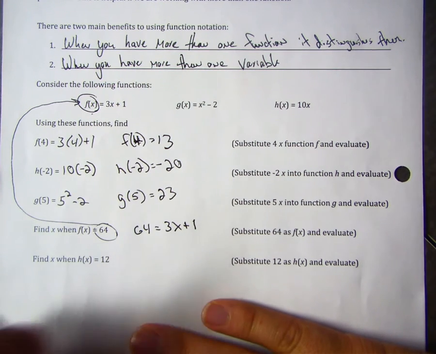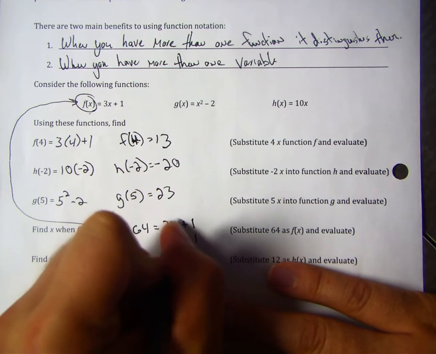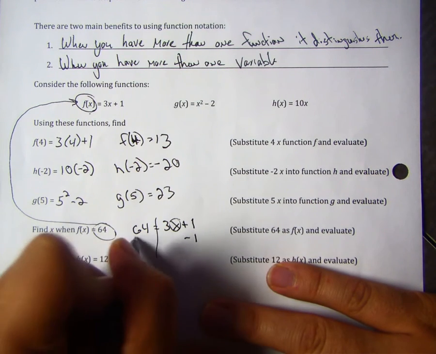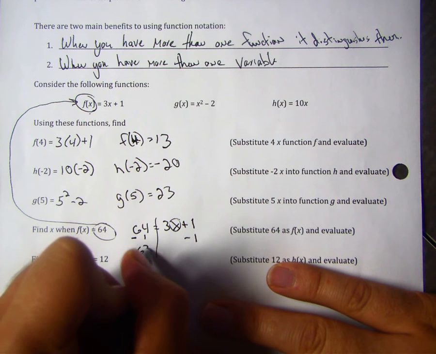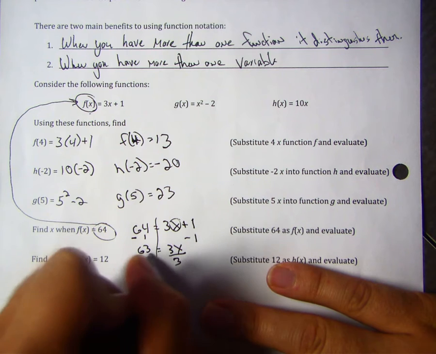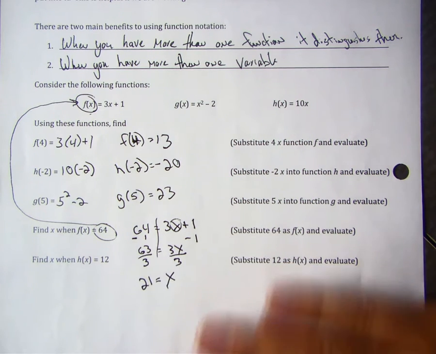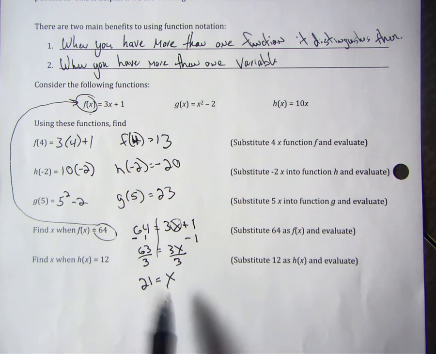And then I'm just going to evaluate it. Just like we do with all our two-step equations, I'm going to minus 1 after I circle the variable and draw the line from both sides, and I get 63 equals 3x. And then I'll divide by 3, and I get 21 equals x. So we just figured out what? We found x when f of x equals 64.